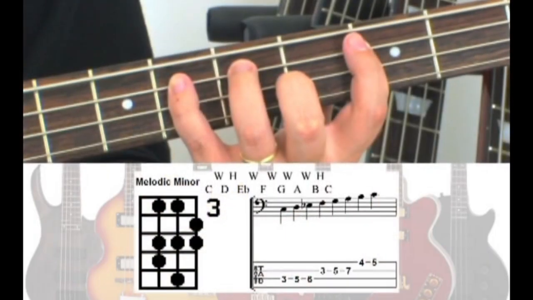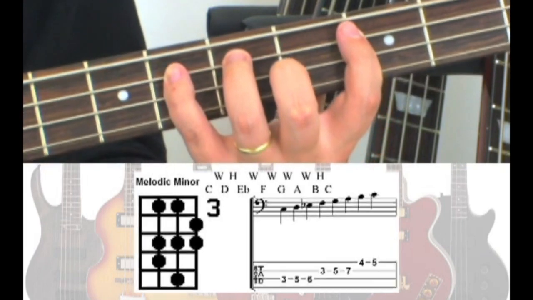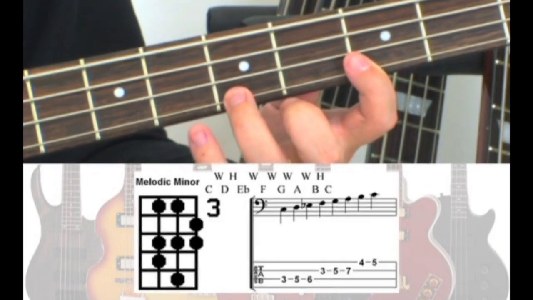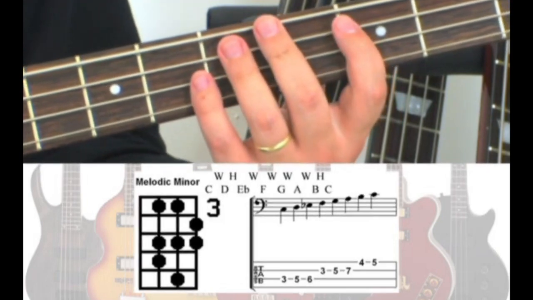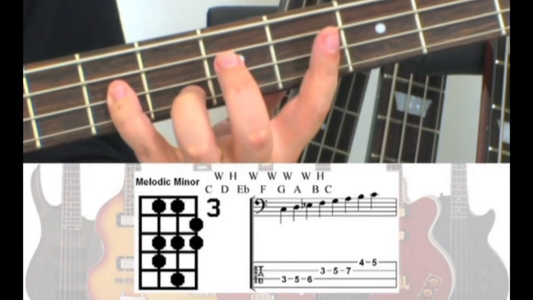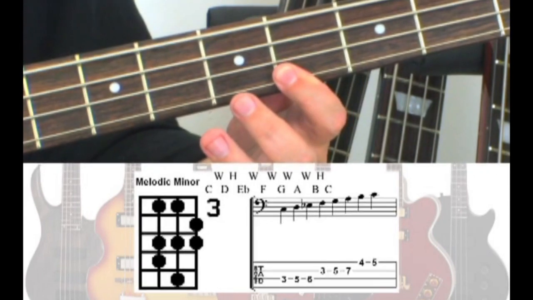The melodic minor scale is very unique because it takes our minor scale and incorporates a major sixth instead of a minor sixth and a major seventh instead of a minor seventh.